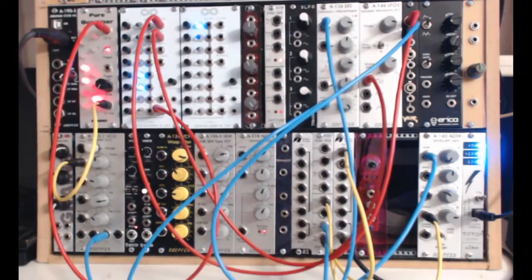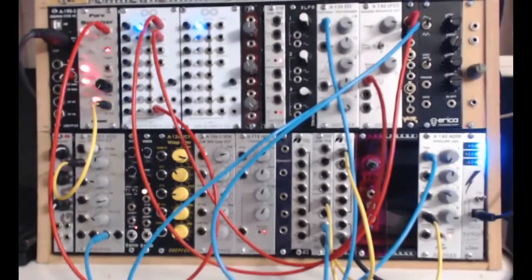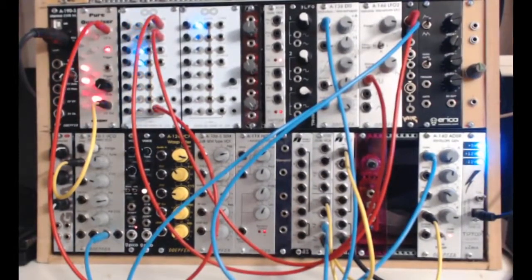So you get some quite nice variety on something as simple as a triangle wave, which is normally a relatively uninteresting waveform in many respects.